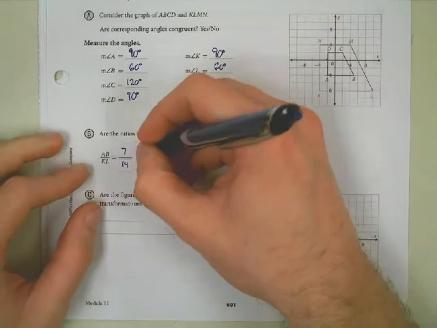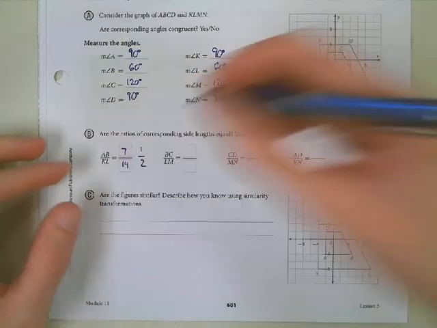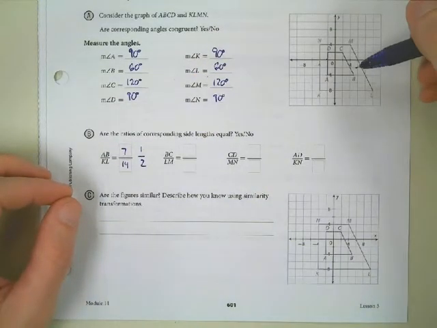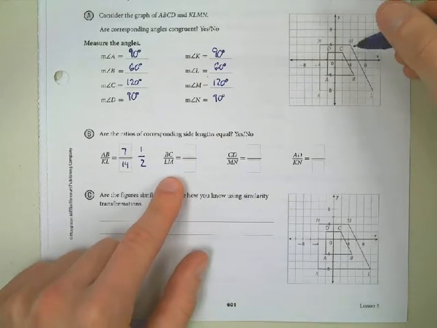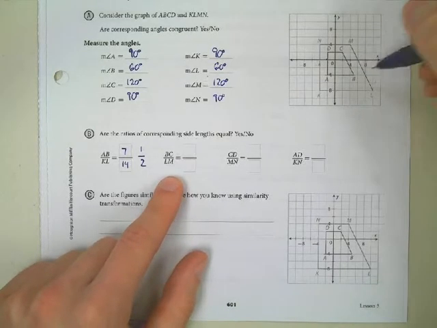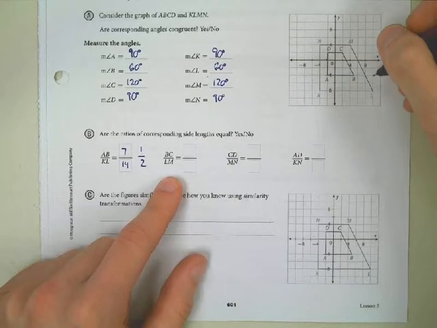All right, let's try a different set of sides here. So let's see here, BC to LM. Well, that's a little bit harder to measure because it's got that diagonal length there. So we'll hold off on that one. But let's see. Oh, we can do MN and CD, no problem. So let's go ahead and do those.